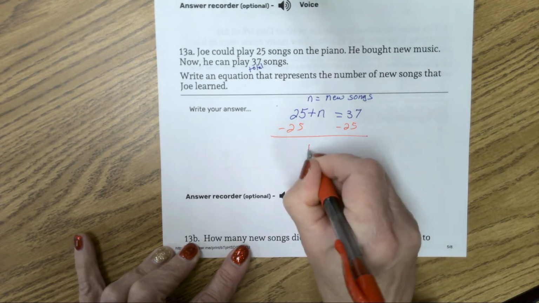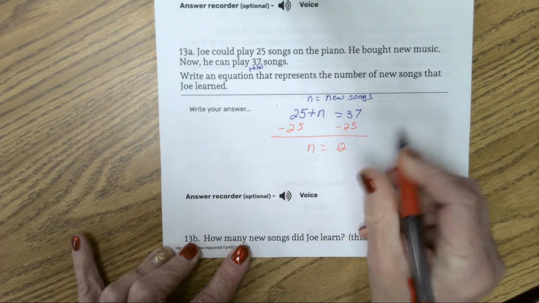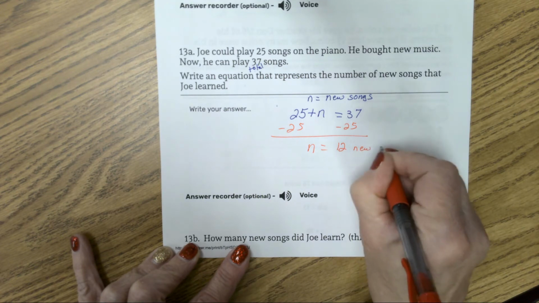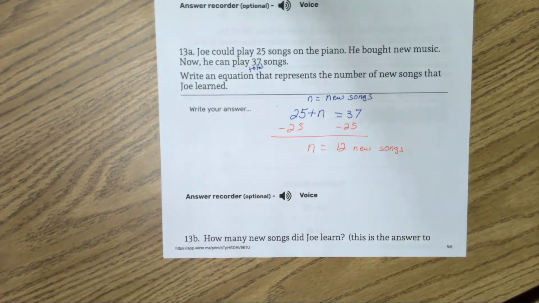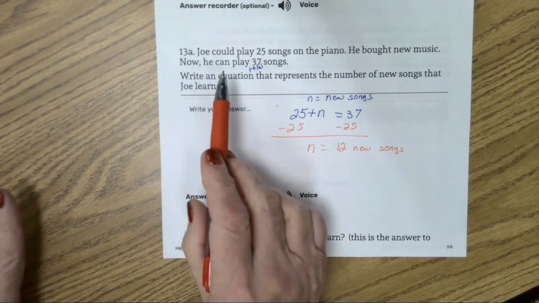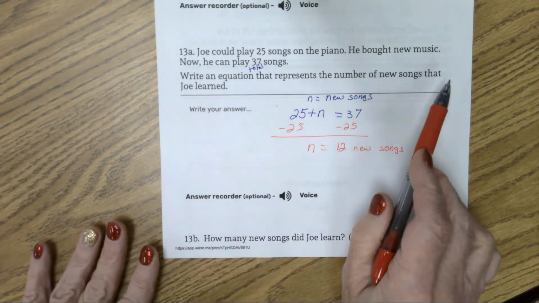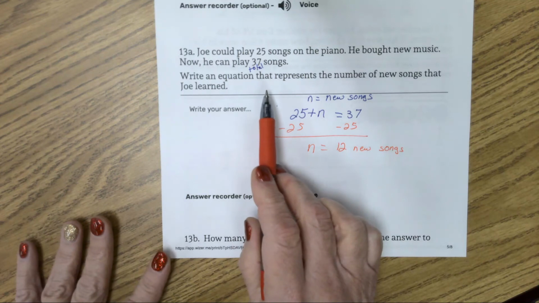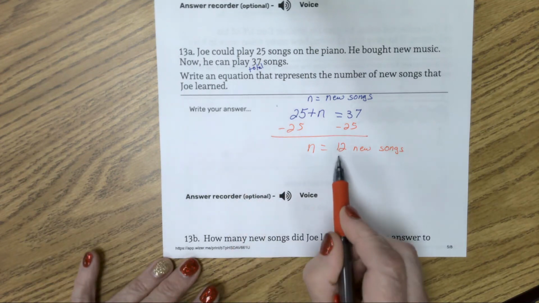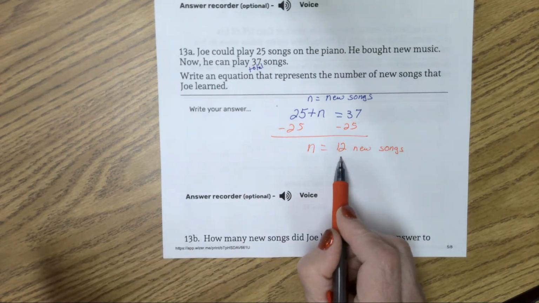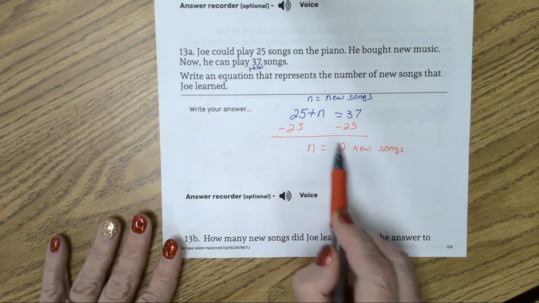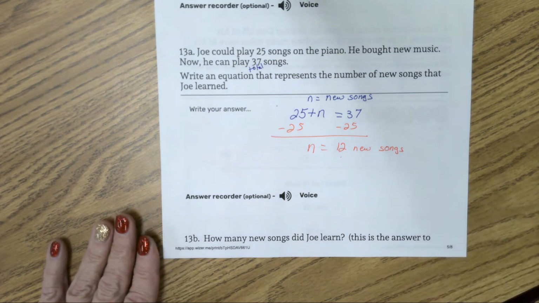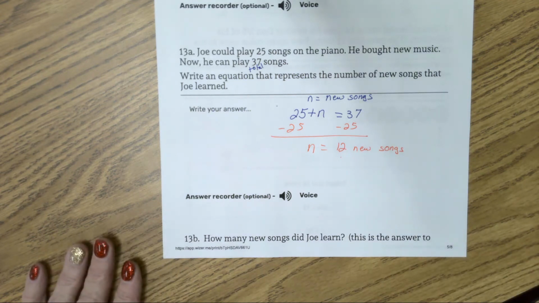And you end up with n equals 12 new songs. Now let's go back and read this question to make sure, does my answer make sense? Joe played 25. He bought new music. Now he can play 37 songs. Okay, 12 new songs. That makes sense. That's realistic. Yep. And 25 plus 12 equals 37. We're in good shape for this one.